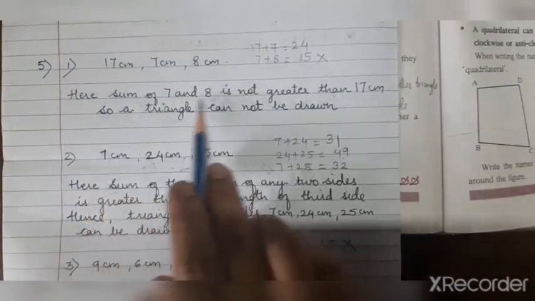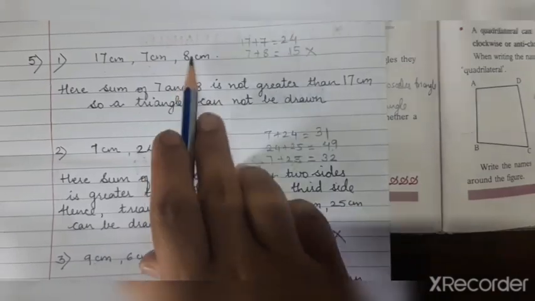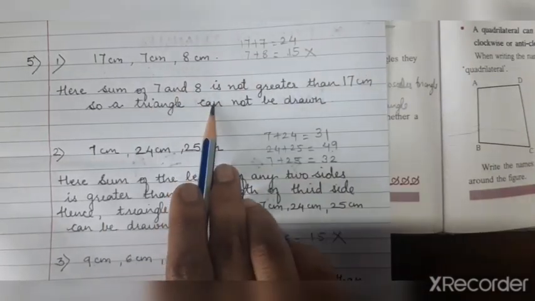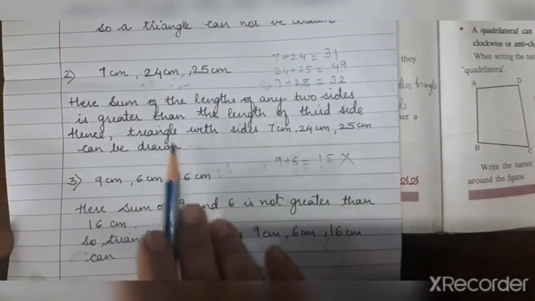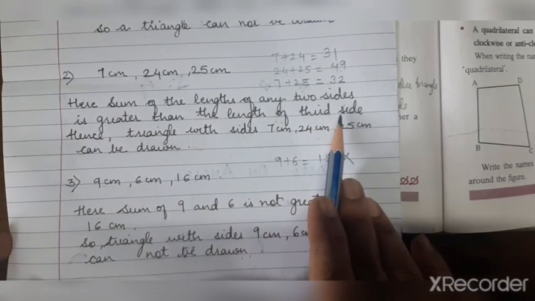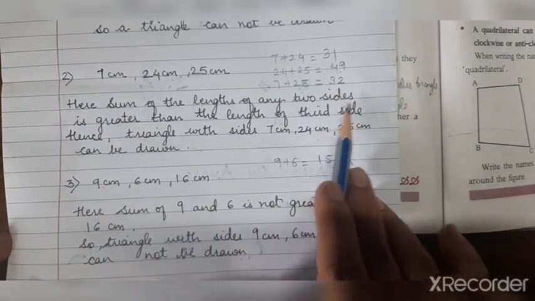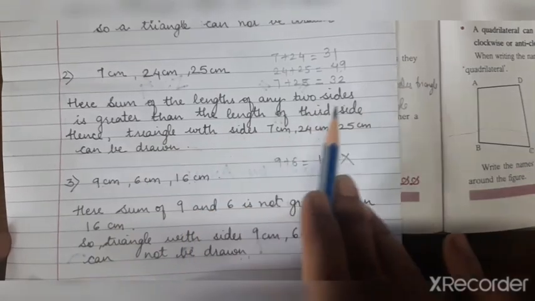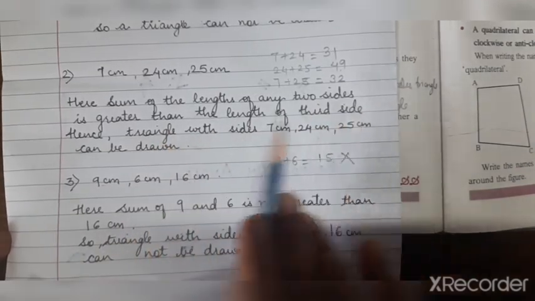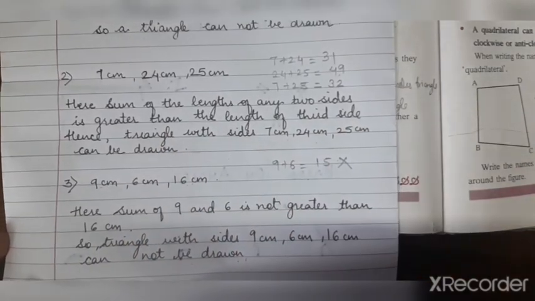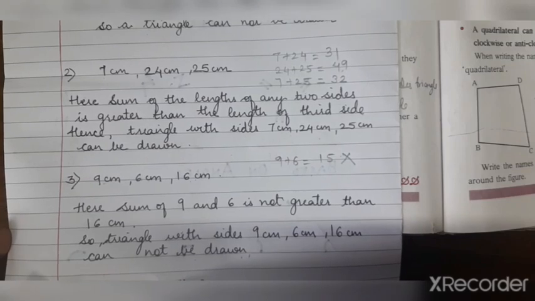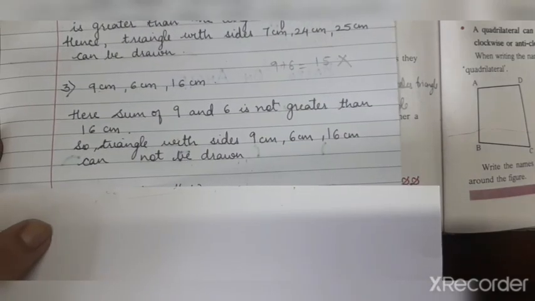Here mention that the sum of 7 and 8 is not greater than 17, and therefore we cannot draw. Here you write that all the possibilities are proving it correct. So any two lengths, when we add, we are getting greater than the third side, and therefore we can draw. And the third one.